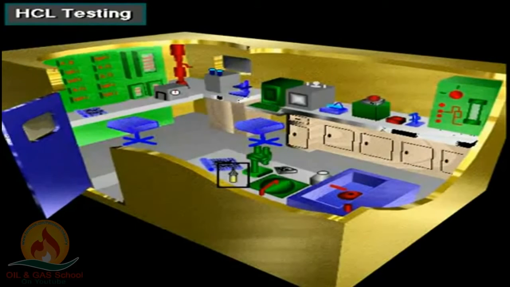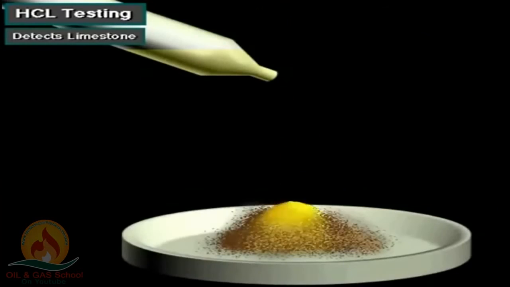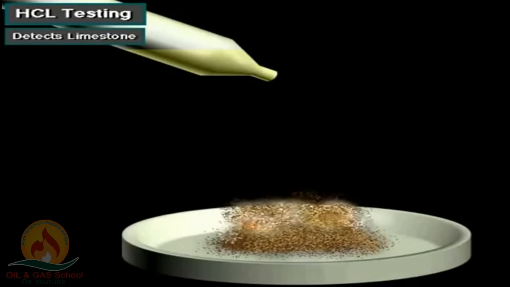Mudloggers use hydrochloric acid, or HCl, to test for limestone. If a logger puts a drop of hydrochloric acid on a sample, and the sample bubbles up or fizzes, then the sample contains limestone. Limestone sometimes holds hydrocarbons.